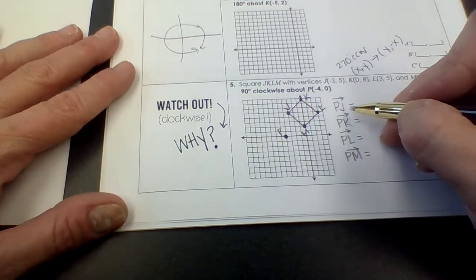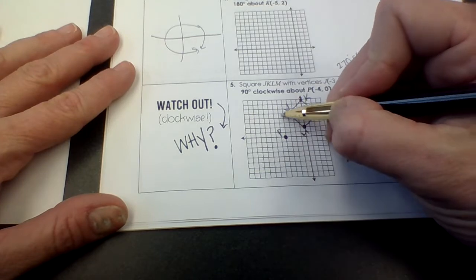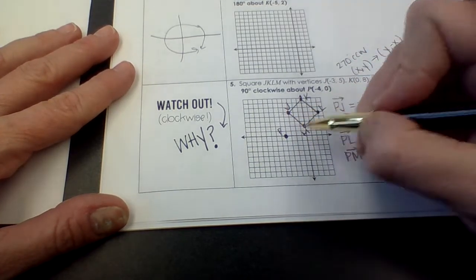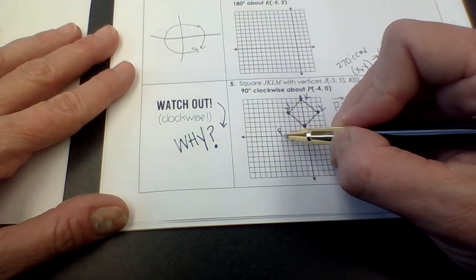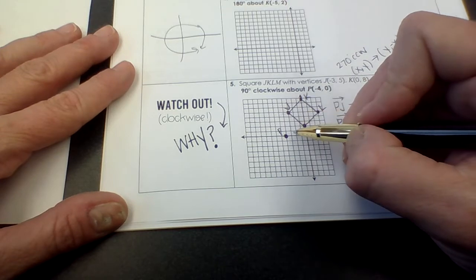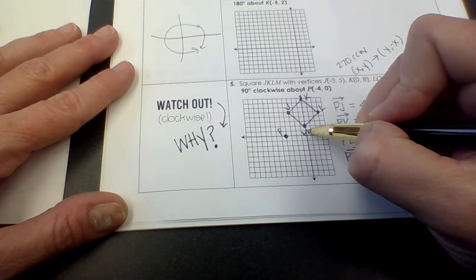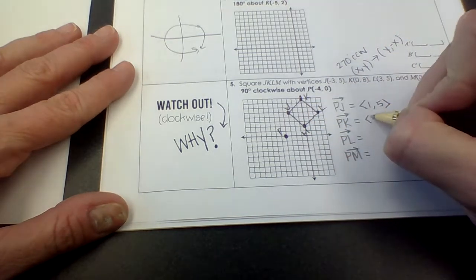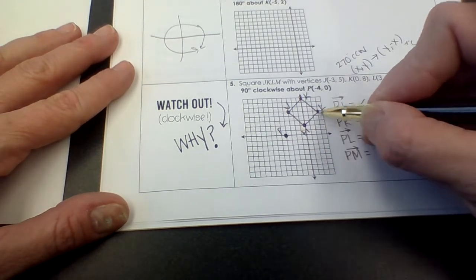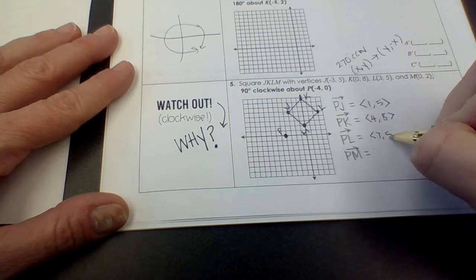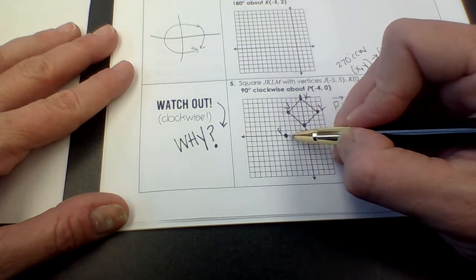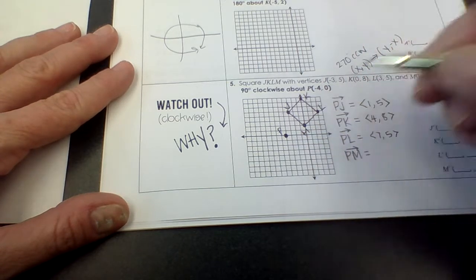I need to do from P to J. From P to J, that's 1, 5. Okay. From P to K, that is 1, 2, 3, 4, 8. And from P to L, that would be 7, 5. And PM would be 1, 2, 3, 4, 2.